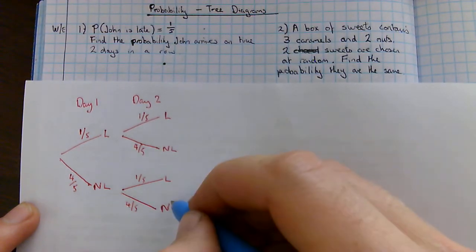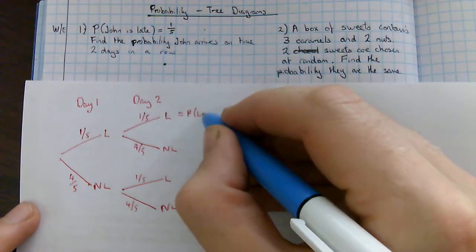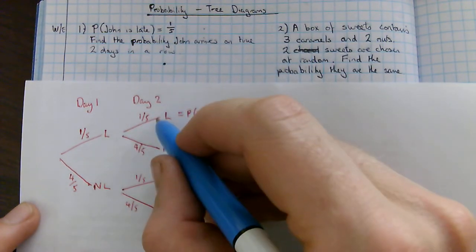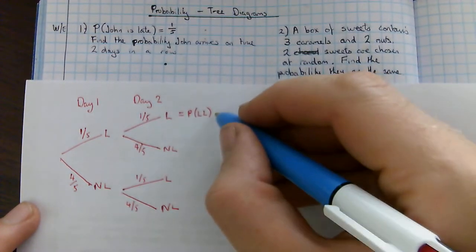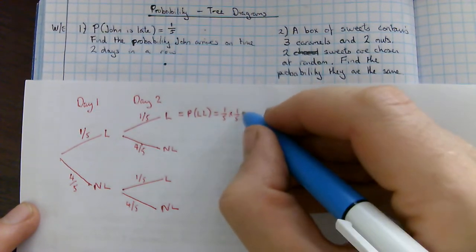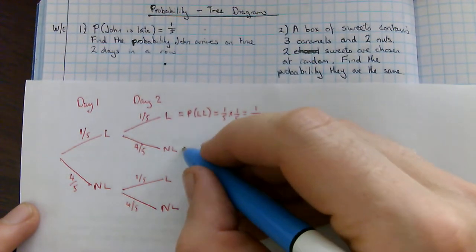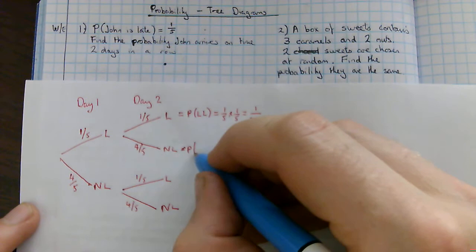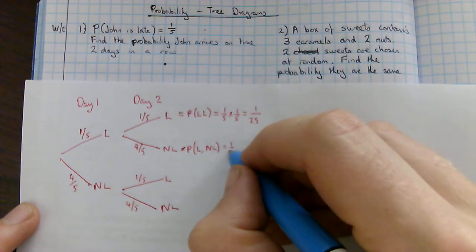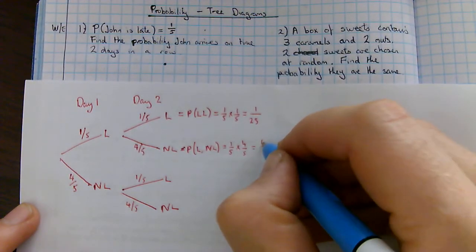So there's 4 outcomes that I end up with. Here, it's the probability of late. So he's late on day 1, late on day 2. I'm going to multiply together my probabilities to get that outcome: 1 out of 5 times 1 out of 5. Remember, we multiply the numerators, multiply the denominators, which gives me 1 out of 25. The probability of late on day 1, followed by not late, is 1 out of 5 times 4 out of 5, which is 4 out of 25.